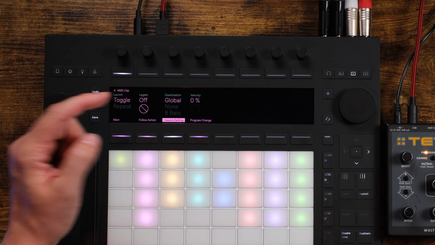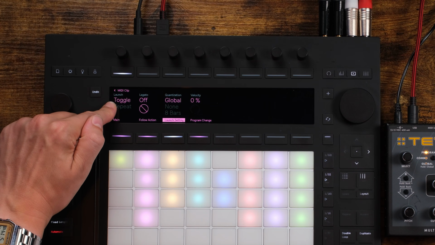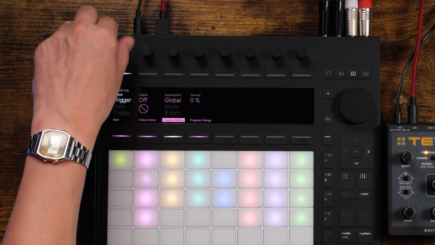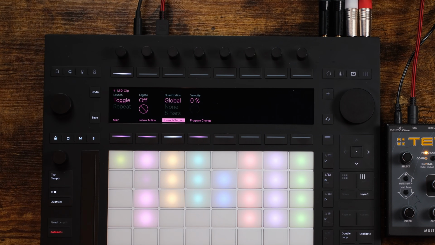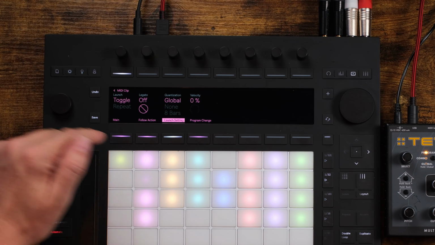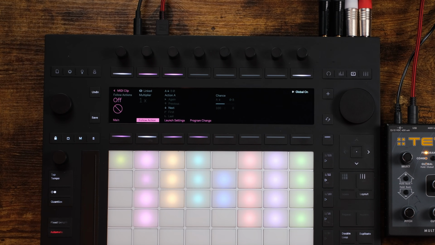As well as that, we get launch settings. If you've followed any of my videos before, you'll know that I'm a massive fan of toggle, which is essentially where the clip acts as an off-on. As default, it's set to trigger, but we can now go in directly on the push and change them, which is fantastic. Follow actions. Now, this is not a new update, but if we use it in conjunction with program change, it takes the push to another level.